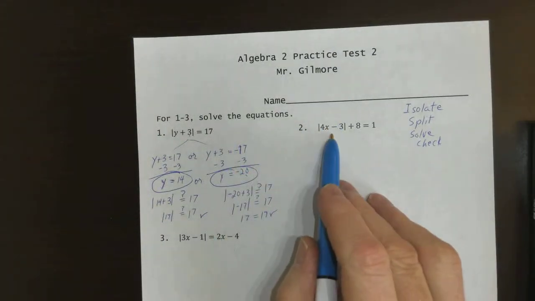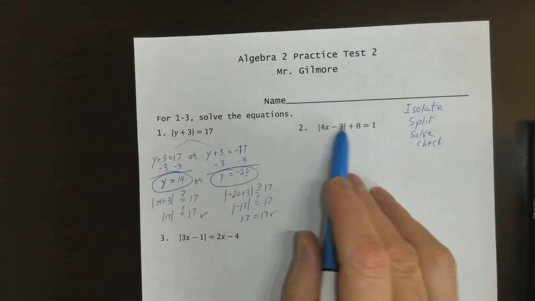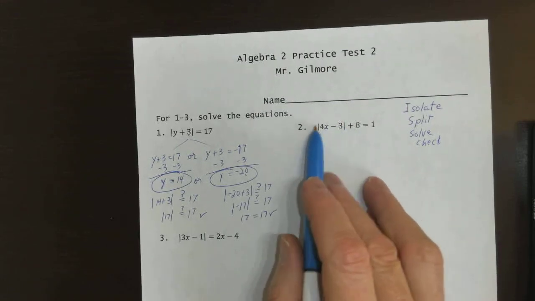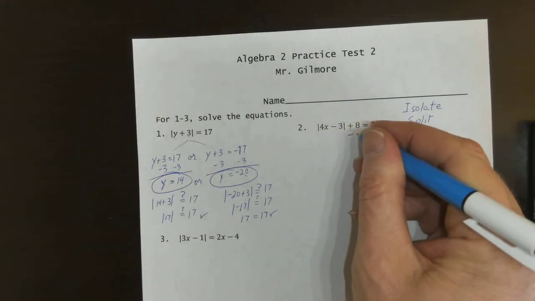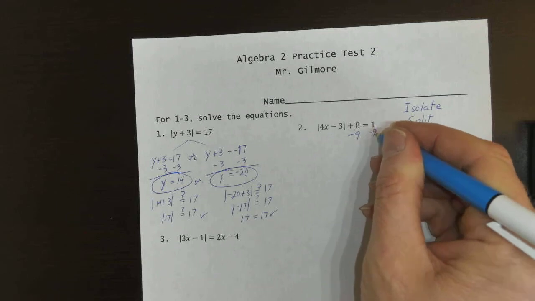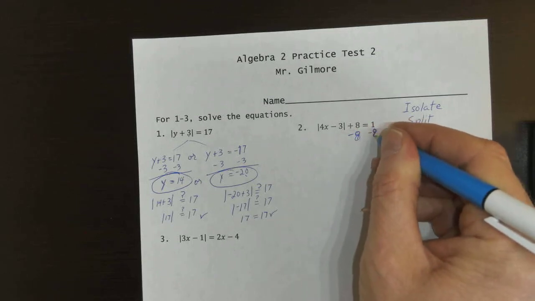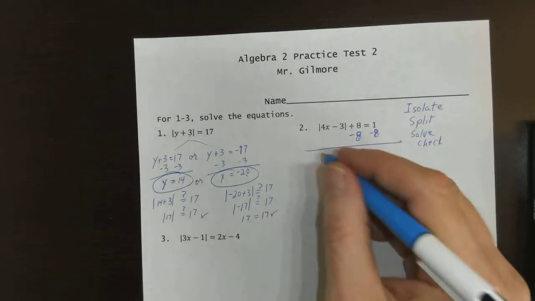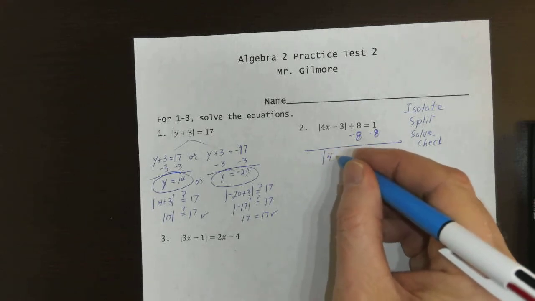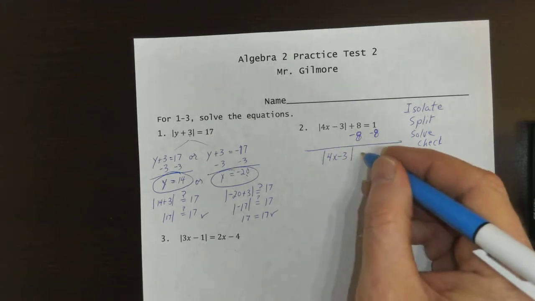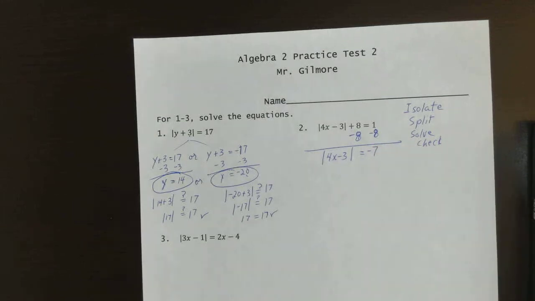All right, number two, isolate. This has got this plus 8, so the absolute value is not isolated yet. So I'm going to subtract 8 from both sides. And then I have the absolute value of 4x minus 3 equals negative 7.